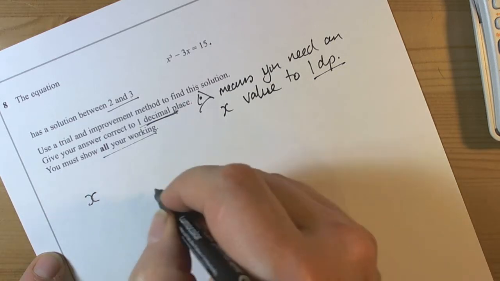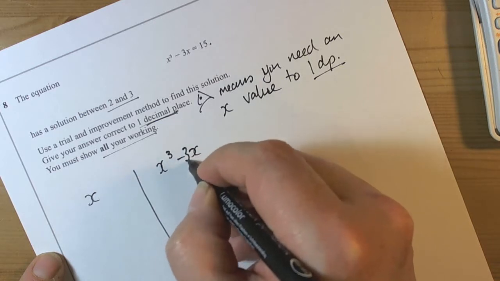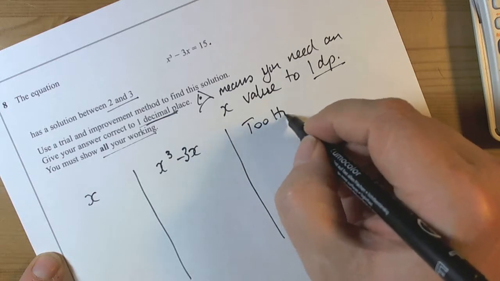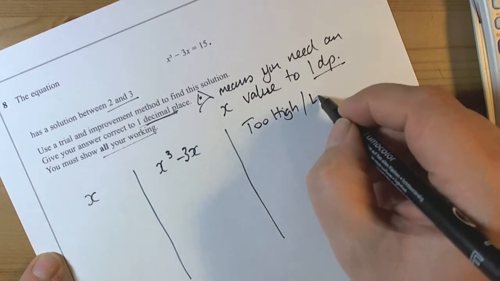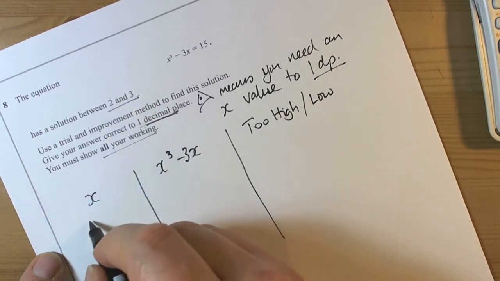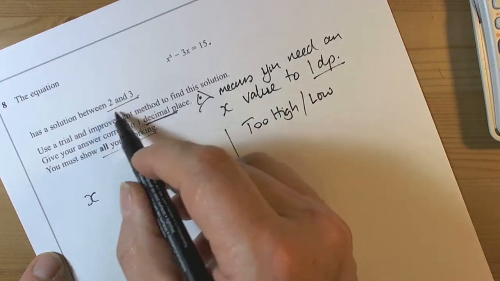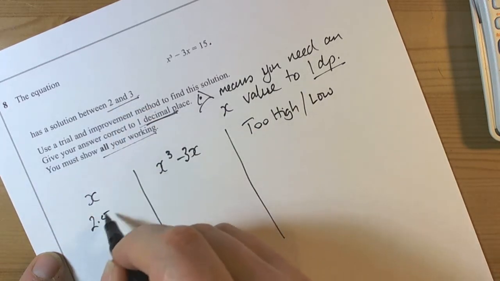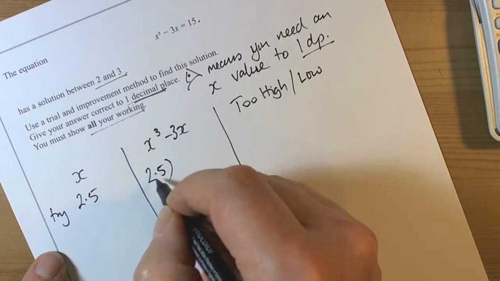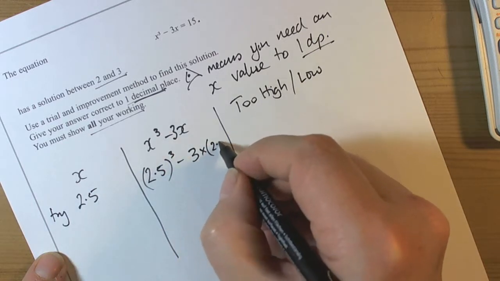The way I like to do these is I write out the equation I'm dealing with. So we're dealing with x cubed minus 3x. And then we have our too high, too low column. So x is between 2 and 3, so the bisection method is usually the most efficient way. Bisect means cut in half, so I'm going to go halfway. So we're going to try 2.5. We're going to do 2.5 cubed minus 3 times 2.5.